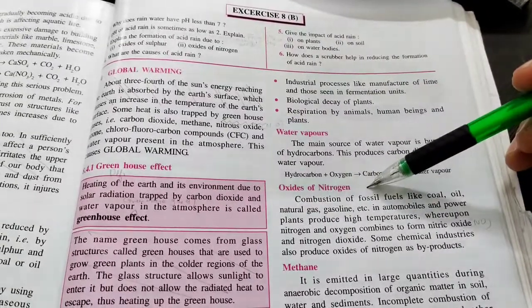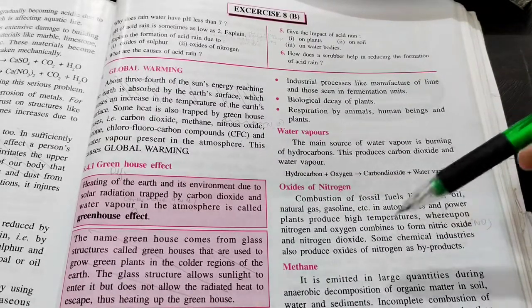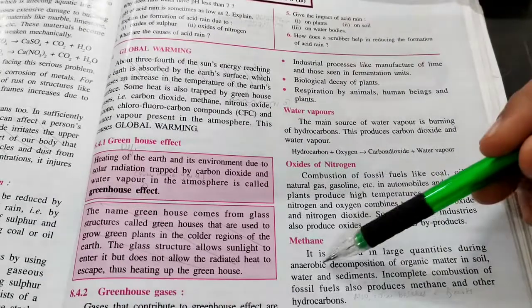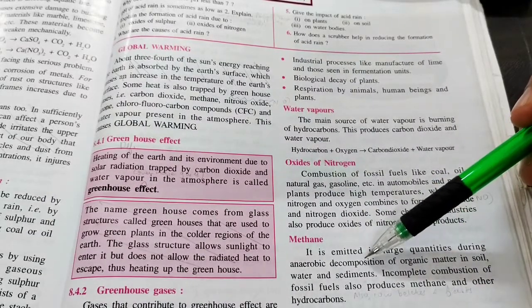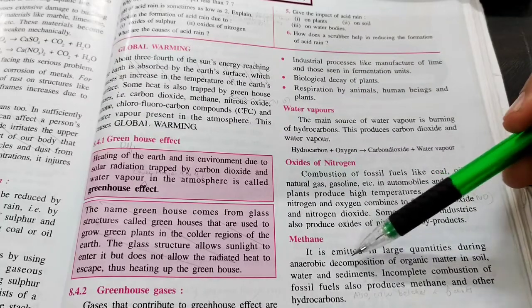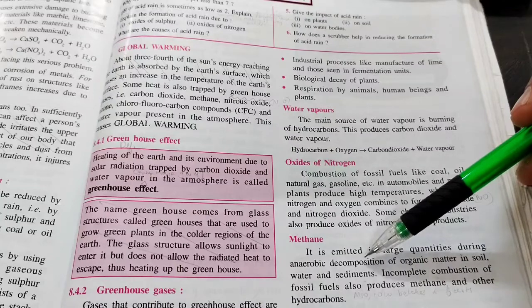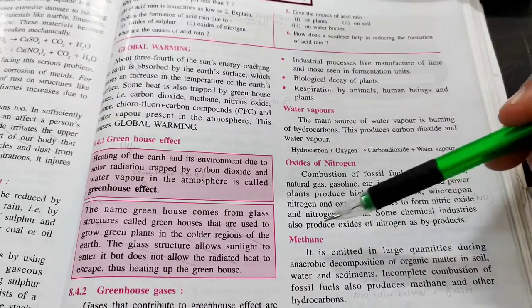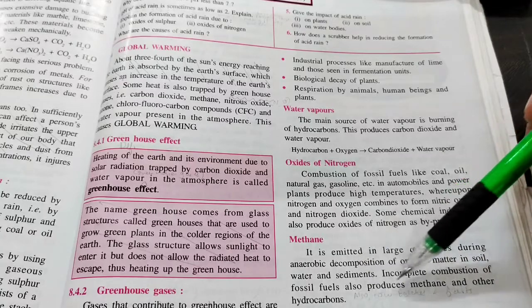Oxides of nitrogen are produced when there is combustion of fossil fuels and even in automobiles, which we saw earlier. Methane is produced because of anaerobic decomposition of organic matter. So we should avoid anaerobic decomposition, which is very smelly as well. Aerobic decomposition is good because it does not produce foul smell and it produces less methane. Even incomplete combustion of fossil fuels produces methane.